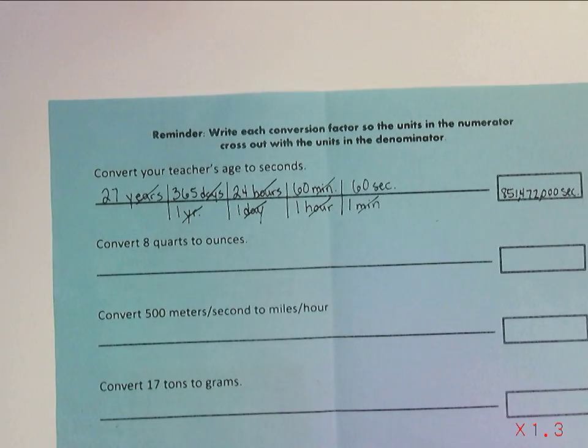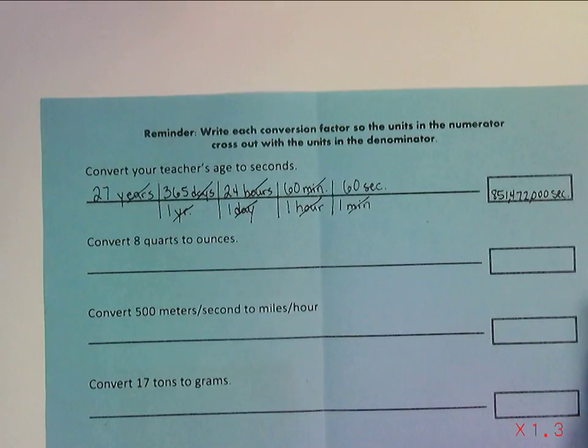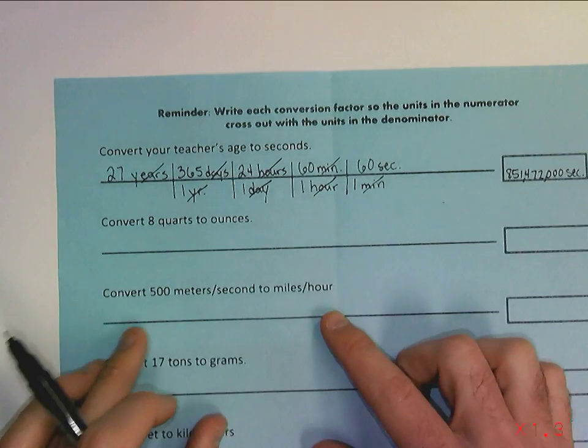So your teacher, in terms of seconds, has been alive for 851,472,000 seconds. That's pretty old. If you want to try to convert your age to seconds, you could absolutely try that. But for the time being, let's keep moving along with the problems here.